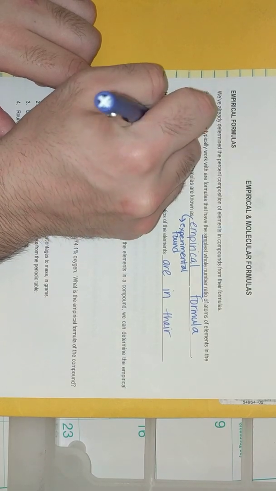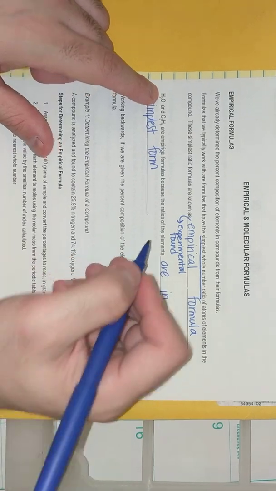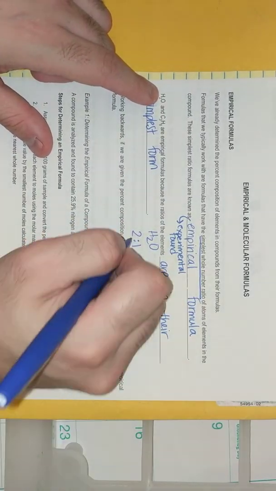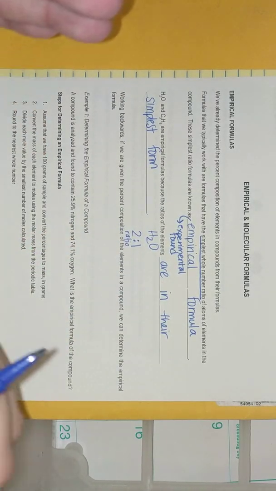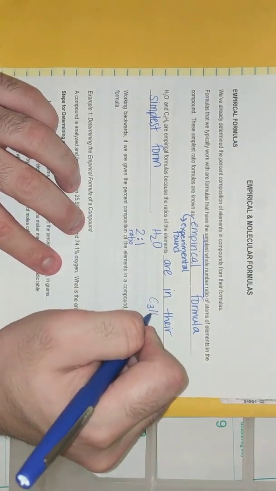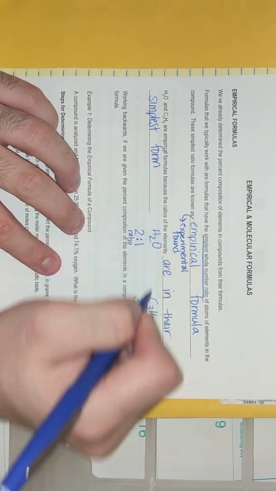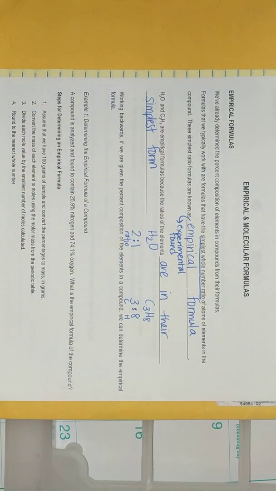So H2O and C3H8 are empirical formulas because the ratios of these elements are in their simplest form. So if you look at H2O, it is a 2-to-1 ratio. And if you remember from electrolysis of water, water splits into twice as many hydrogens as it does oxygen. C3H8 from our earlier video is a ratio of 3 to 8, right? So 3 carbons to 8 hydrogens. There's no way of breaking it down.